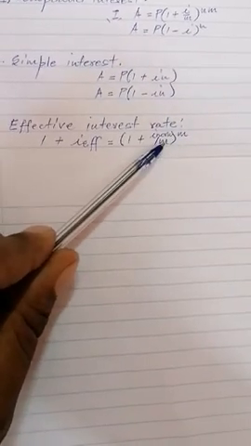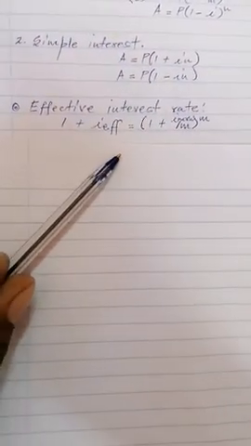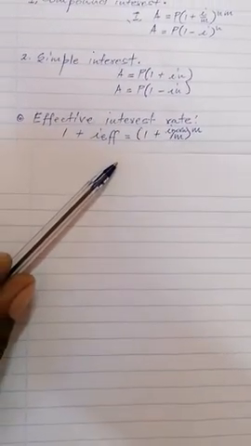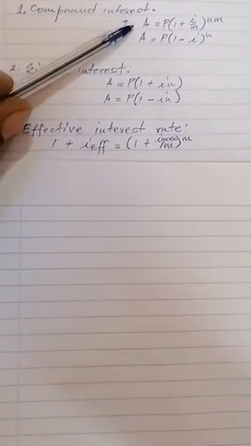If it is compounded semi-annually, it would be 2. Now, what does this formula help you with? It helps you to account for the more money that you would have made than the anticipated amount. That is attributed to the effective interest rate.